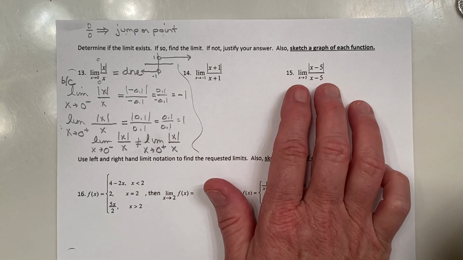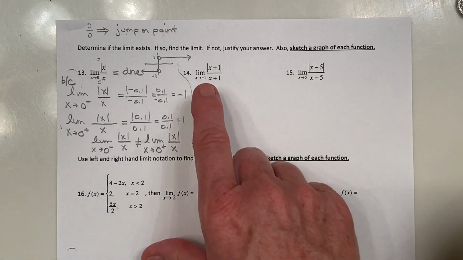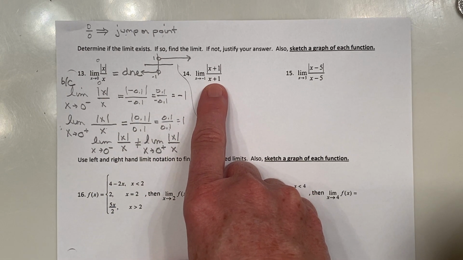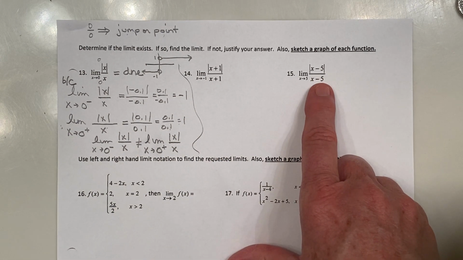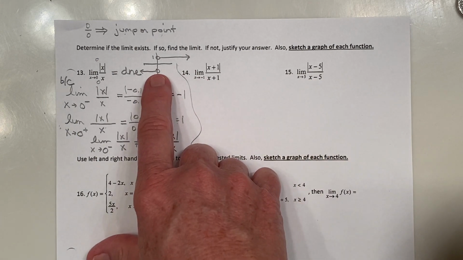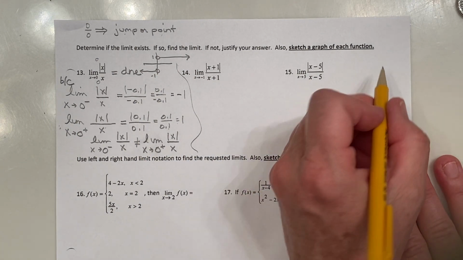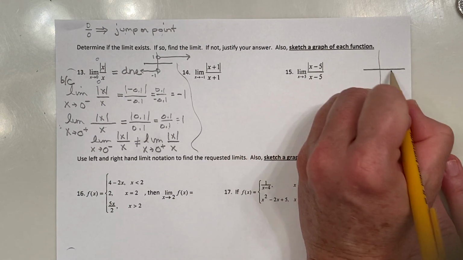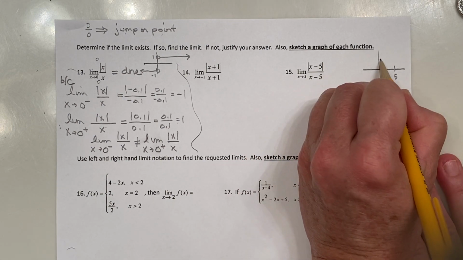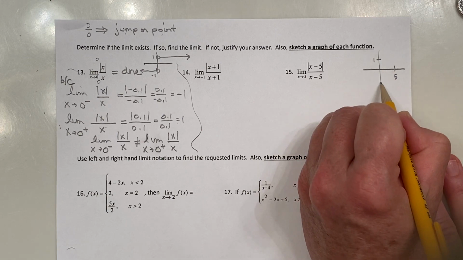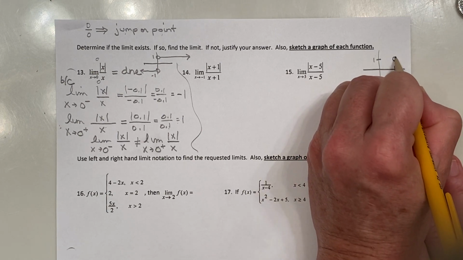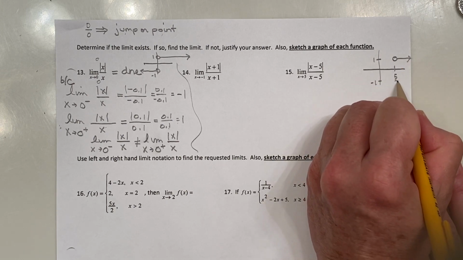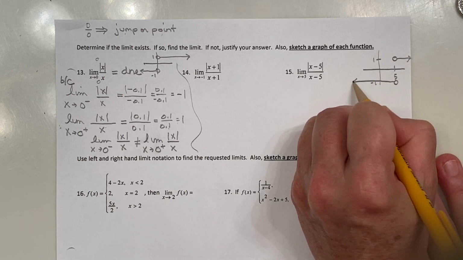14 and 15 are similar. It's just that we take the parent function, and for this problem, we shift the parent function left 1. And for this graph right here, we shift the parent function right 5. And just be careful, sometimes students make mistakes in the shifts and everything. For example, this graph, when I shift it right 5, remember your y values are still up here at 1 and down here at negative 1. And the open circles line up vertically above and below that x equals 5.